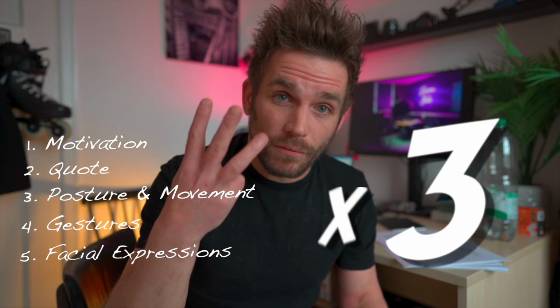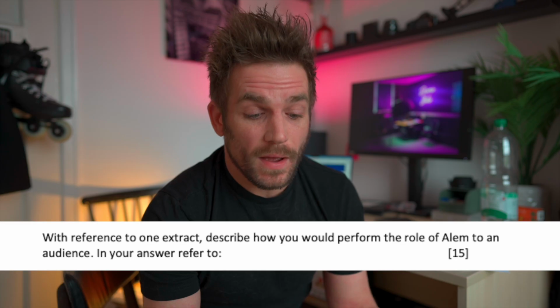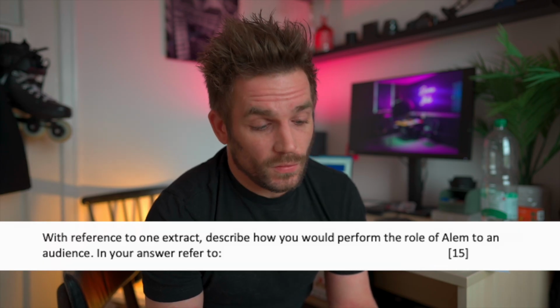If you can find 3 moments to talk about in the extract, there's your 15 marks. 5 marks per paragraph. 3 paragraphs, 15 marks. Now let's really quickly have a look at another example where we're talking about voice as well. This one was adapted from the 2022 paper with reference to one extract. Describe how you would perform the role of Alam to an audience.